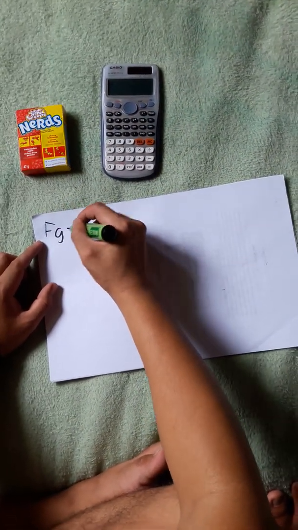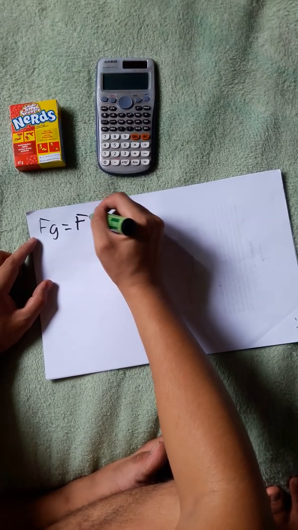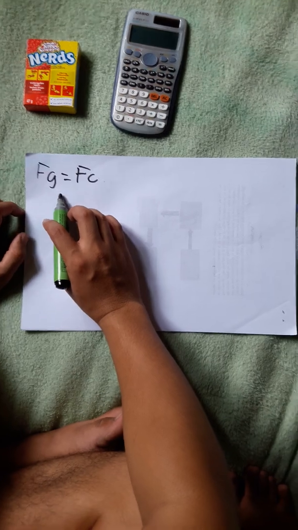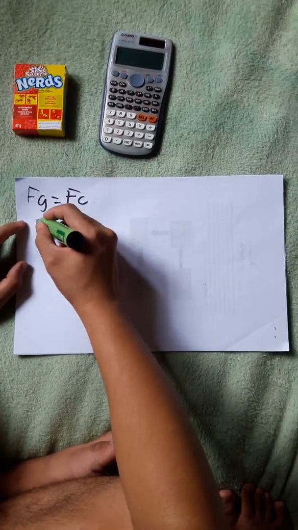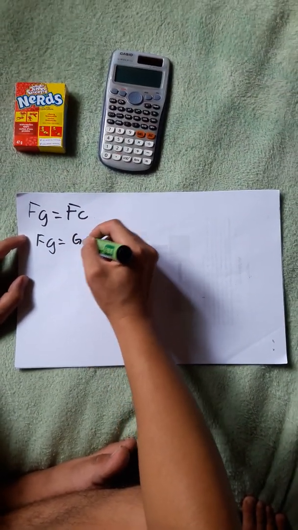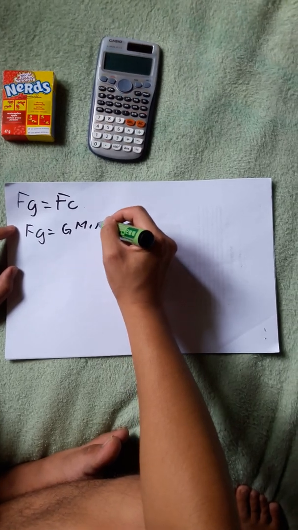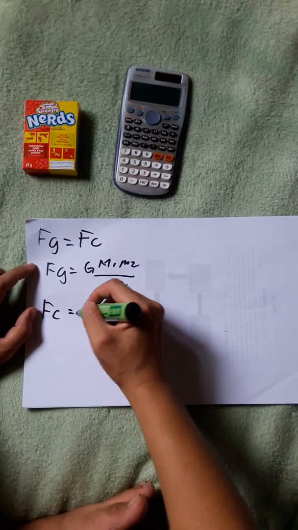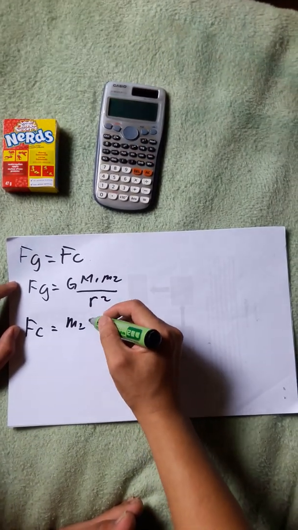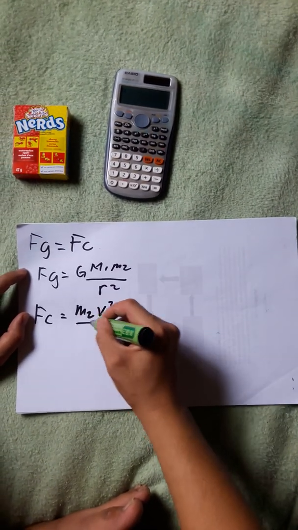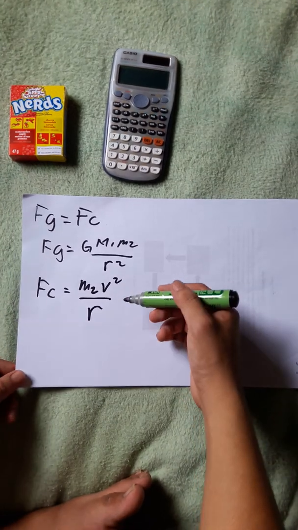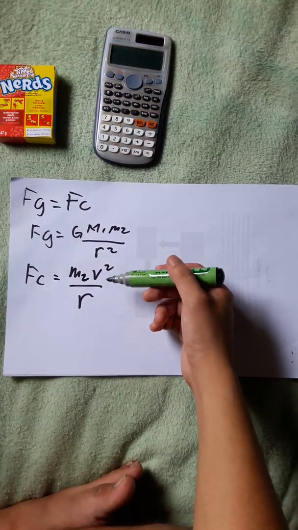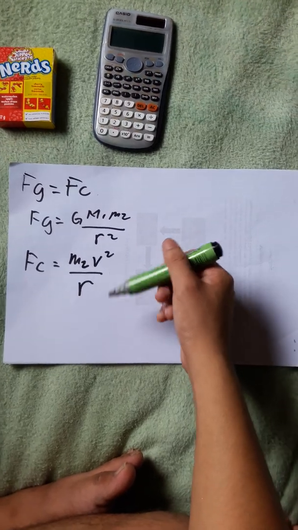Fg is equal to Fc. These two equations, Fg, which is G M1 M2 over R squared, and Fc, which is M2 V squared over R, are equal to each other, but opposite in direction.